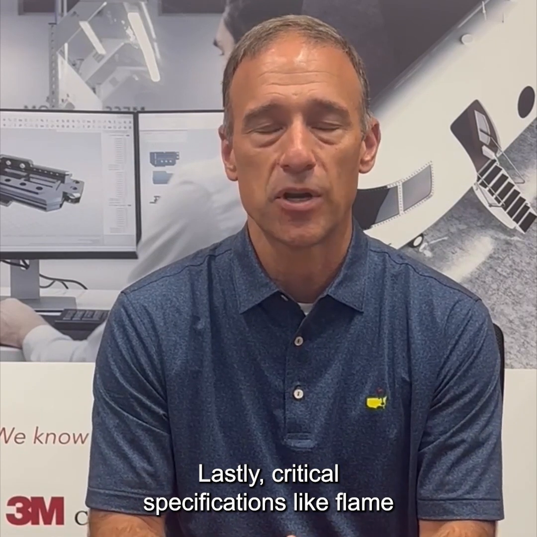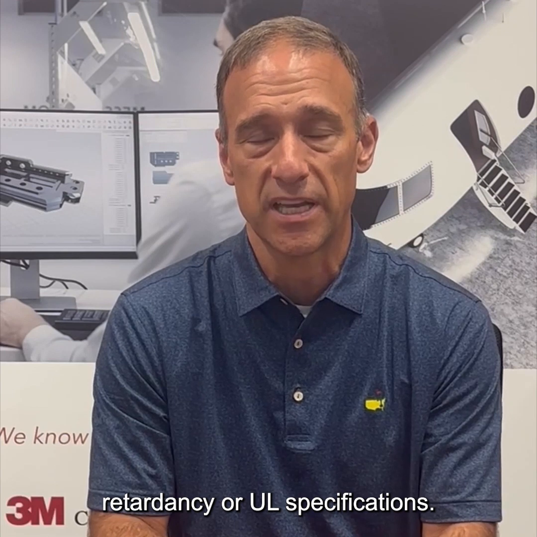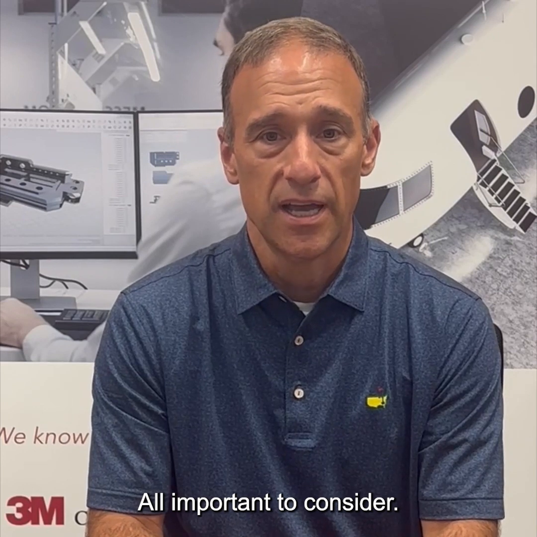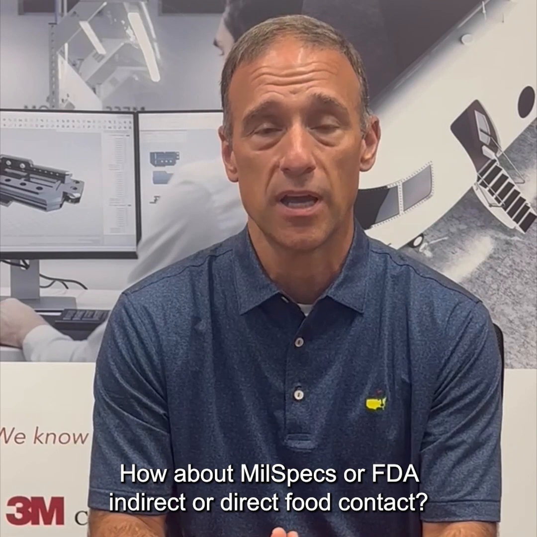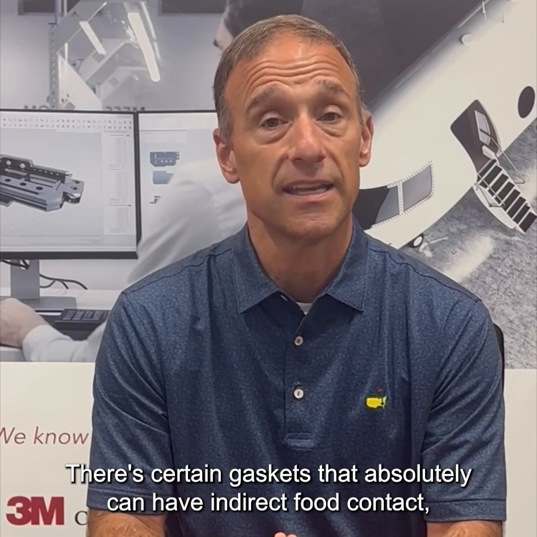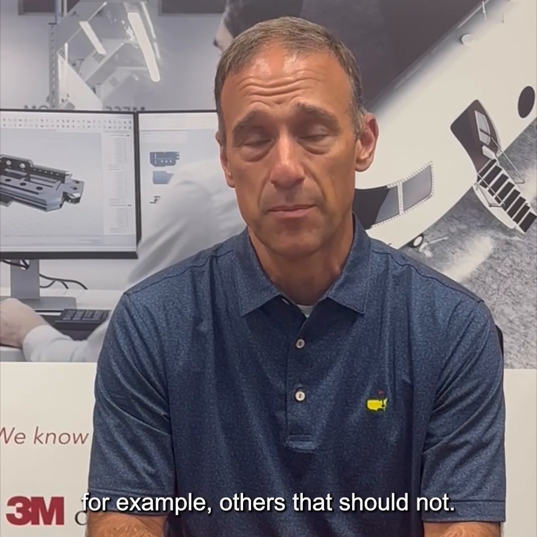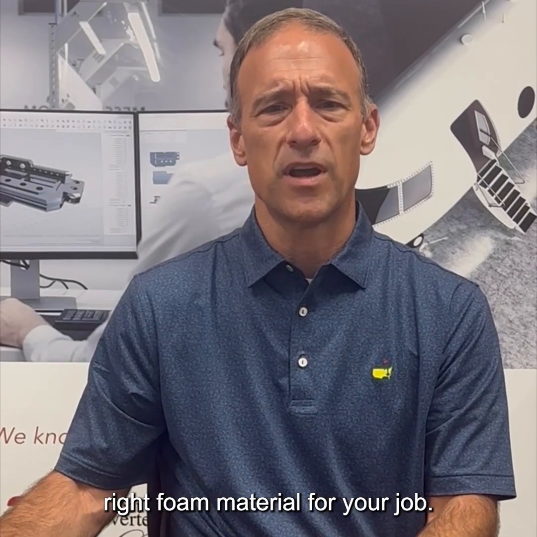Lastly, critical specifications like flame retardancy or UL specifications. What about smoke and toxicity requirements? All important to consider. How about mil specs or FDA, indirect or direct food contact? There's certain gaskets that absolutely can have indirect food contact, for example, others that should not. All things you want to consider as you're finding the right foam material for your job.